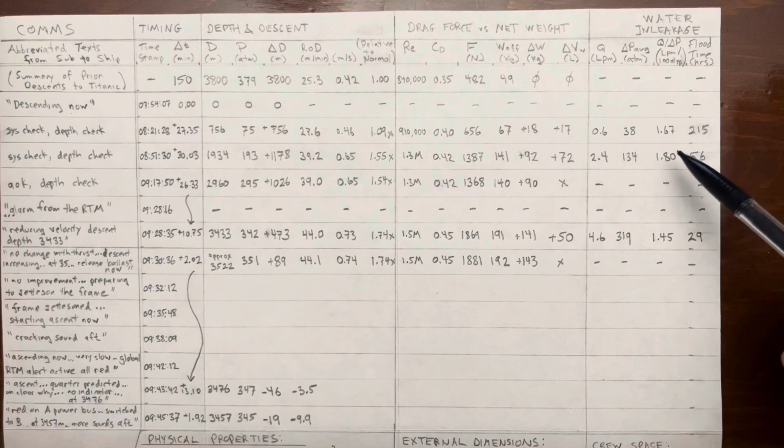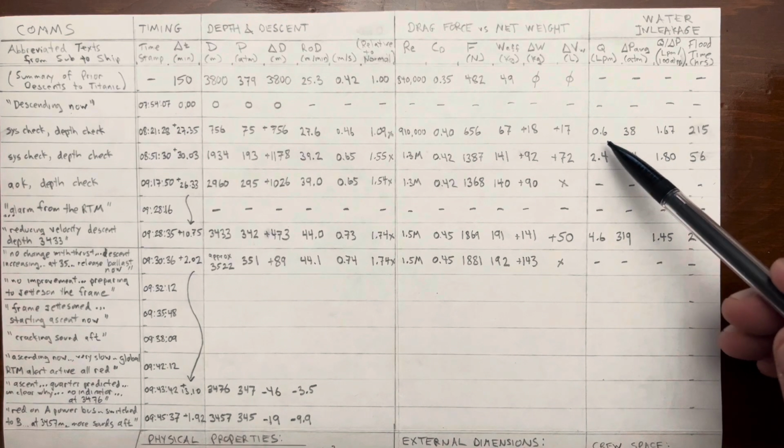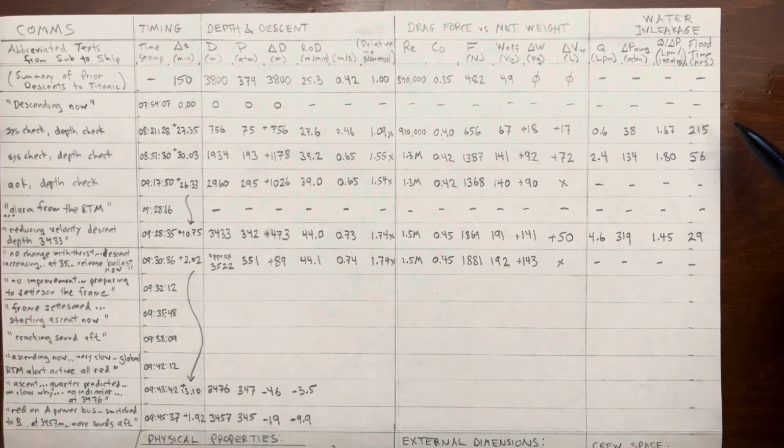So if I take 0.6 liters per minute and divide that into the volume of 8,113 liters, just over 8,000 liters, you get about 215 hours. This is time in hours, not minutes.